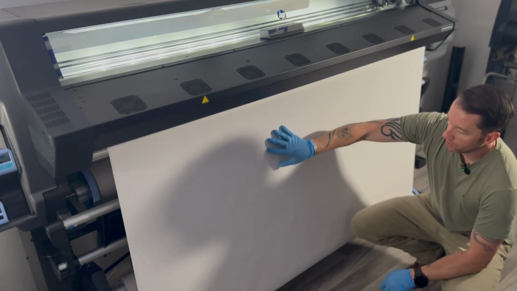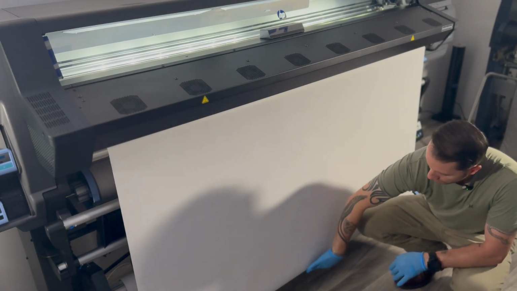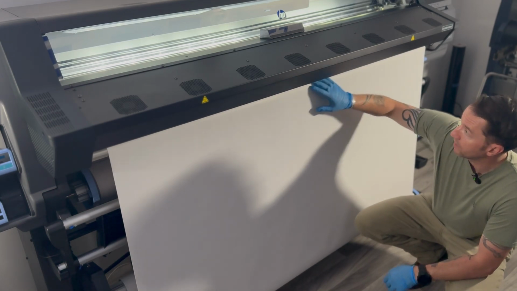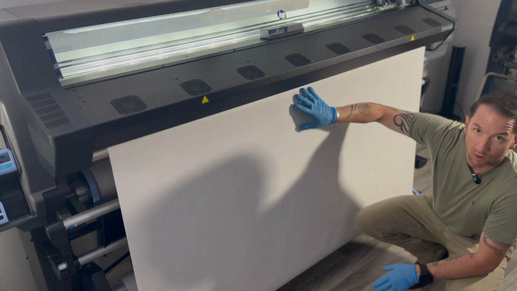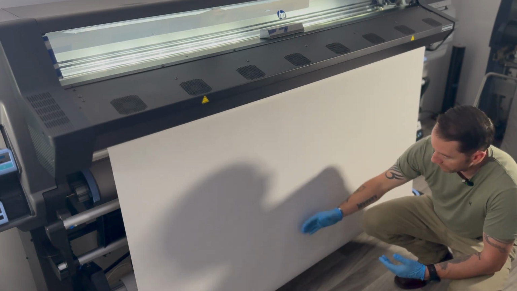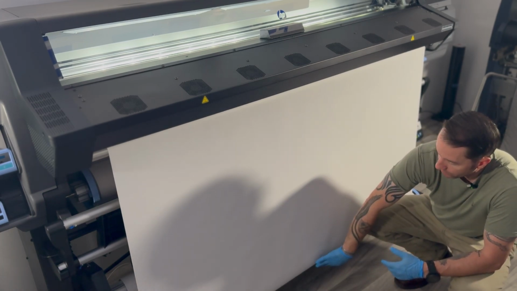Okay, I have the banner material loaded up. I have it coming down, feeding underneath here to go into the take-up reel, so that way nothing touches the floor. I am using 13-ounce banner material. One thing you'll notice is it looks like I have a lot of waste here, and I kind of do, but that's so I could have enough length to actually get this to the take-up reel prior to starting my print.